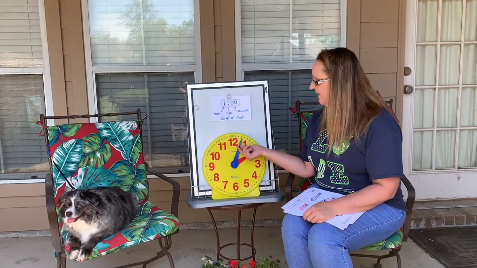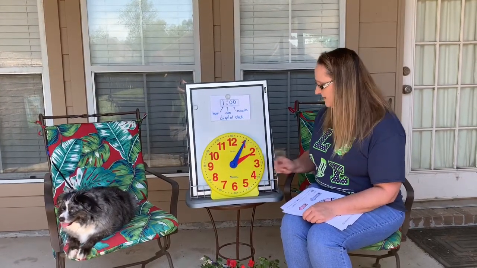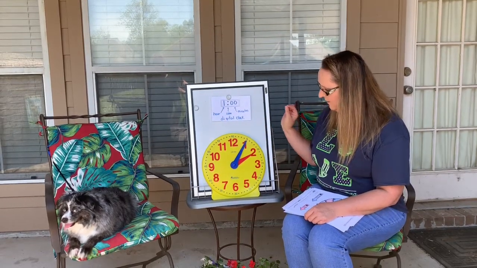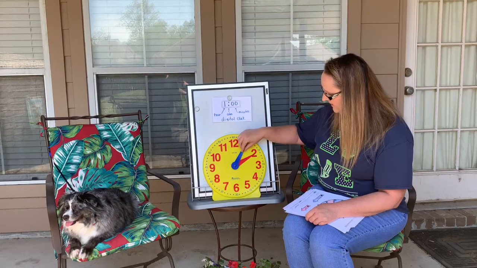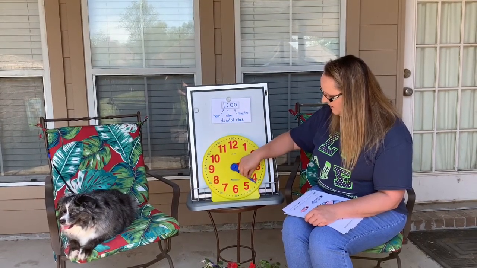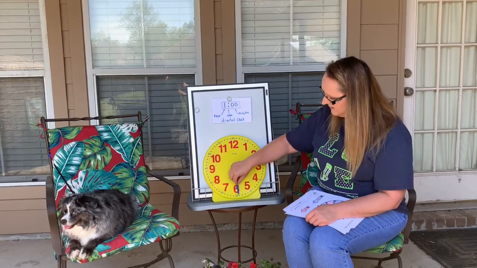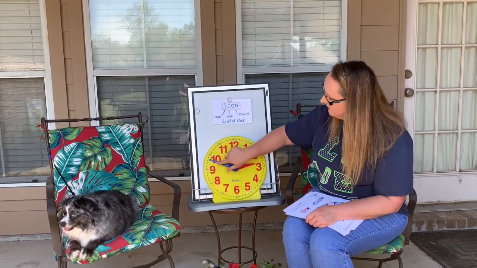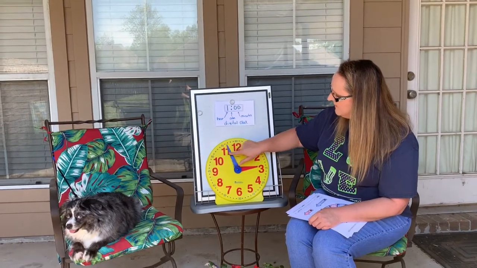When we move the big hand to the 1, that's 5. Then we're going to count by 5s all the way around the clock. 5, 10, 15, 20, 25, 30, 35, 40, 45, 50, 55, 60.